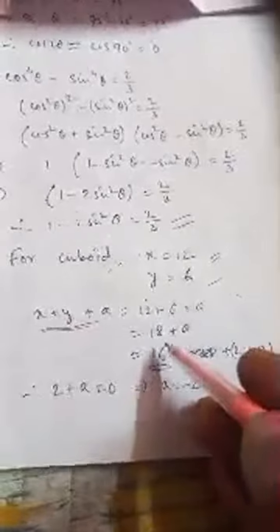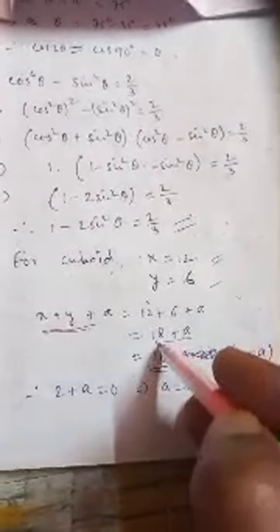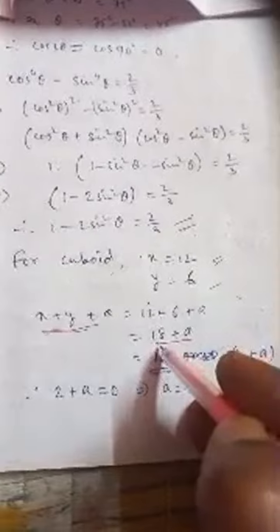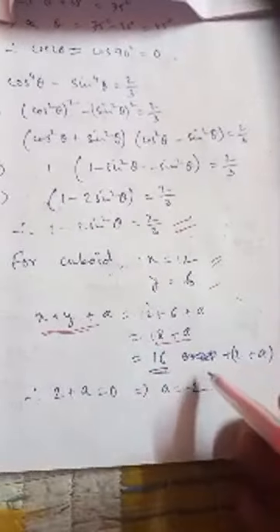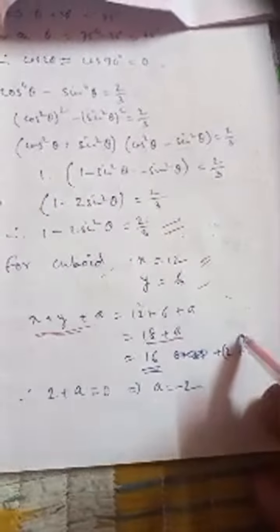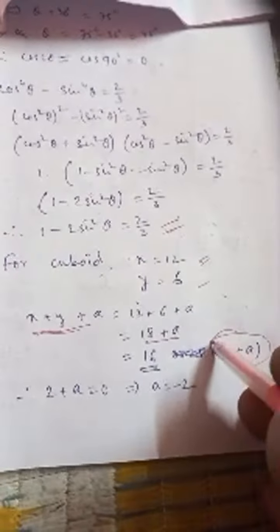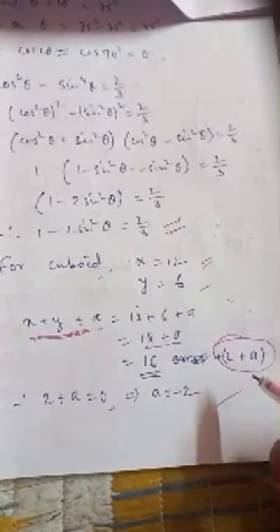Now the nearest perfect square to 18 plus a is 16 plus 2 plus a. So this value should be 0, so that this value takes a perfect square. So 2 plus a is equal to 0, then a is equal to minus 2. So if we take the least value a is equal to minus 2, then x plus y plus a will be a perfect square.